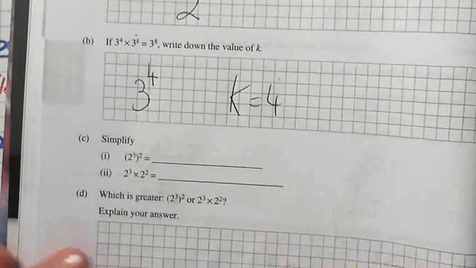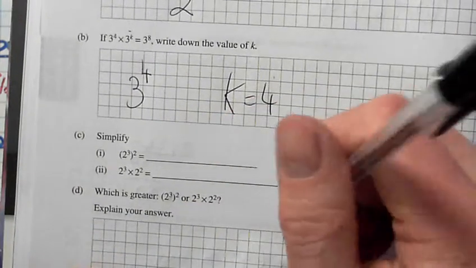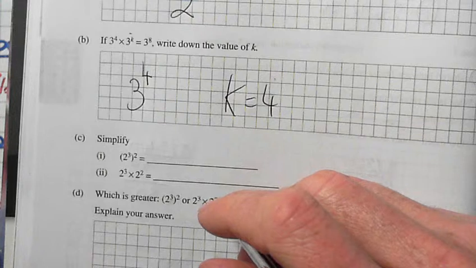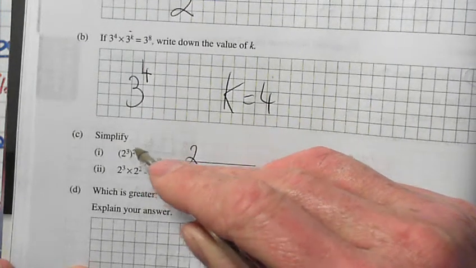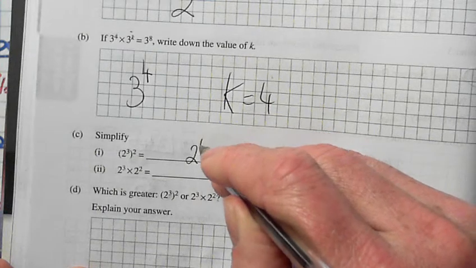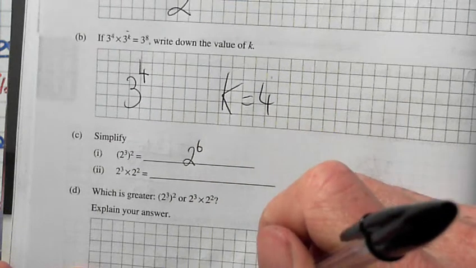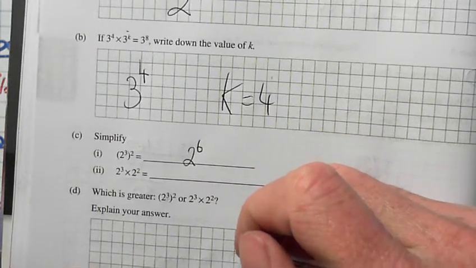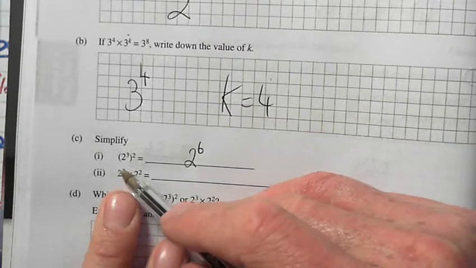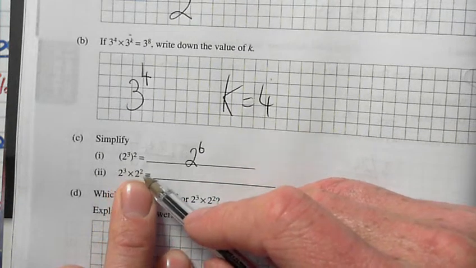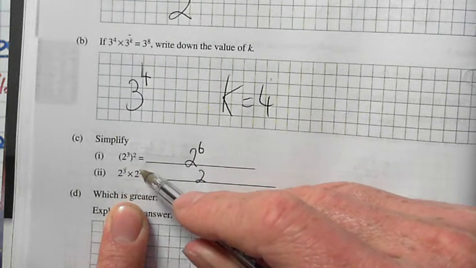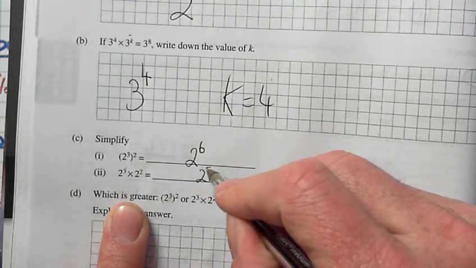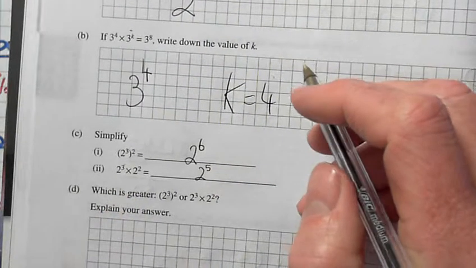Right, the next one. C. What do brackets always mean? Multiply. So you have to multiply 3 times 2 this time. 6. But in the next one, we have 2 to the power of 3 times 2 to the power of 2. You add the powers. 3 and 2 is 5.